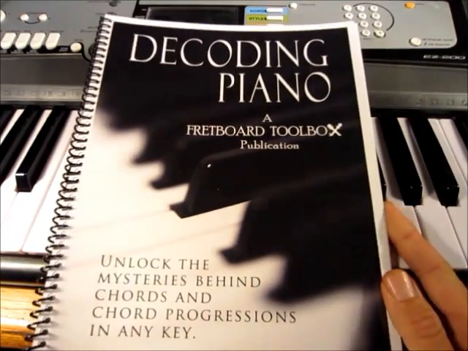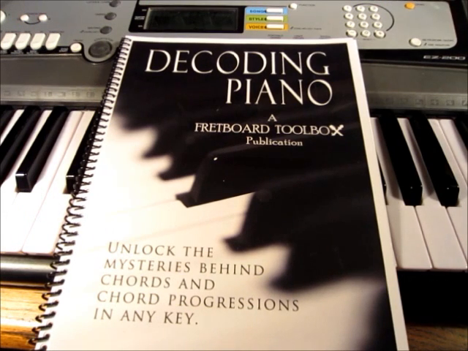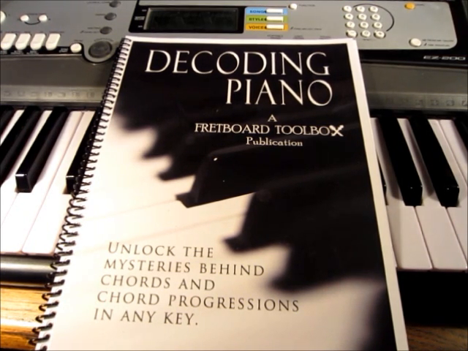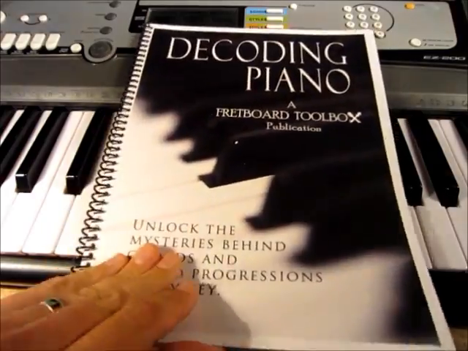Okay, today I'm going to show you something I created called Decoding Piano. I'm definitely no pianist, I haven't had any lessons, but I created something called the Fretboard Toolbox for guitar, and then figured out that the way to look at it worked for mandolin and banjo and ukulele. Then I wanted to see if it could work for piano, and I have been able to learn quite a bit from it, and I wanted to show you how it works today.